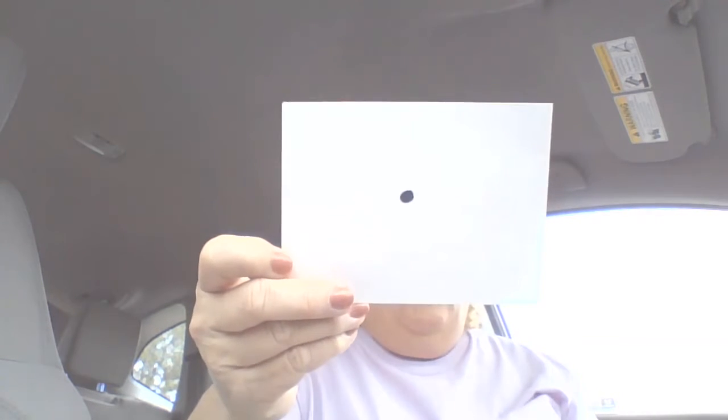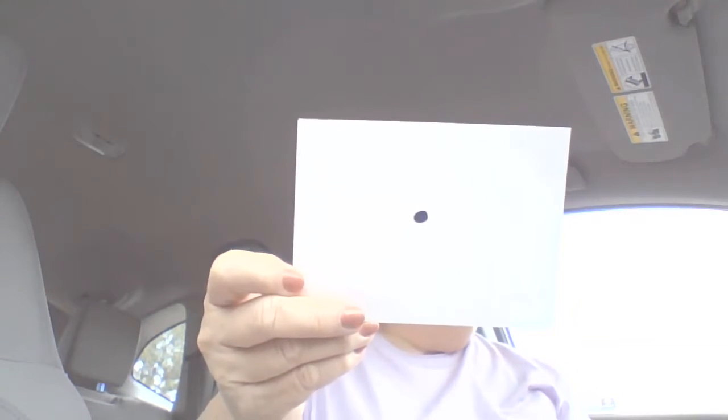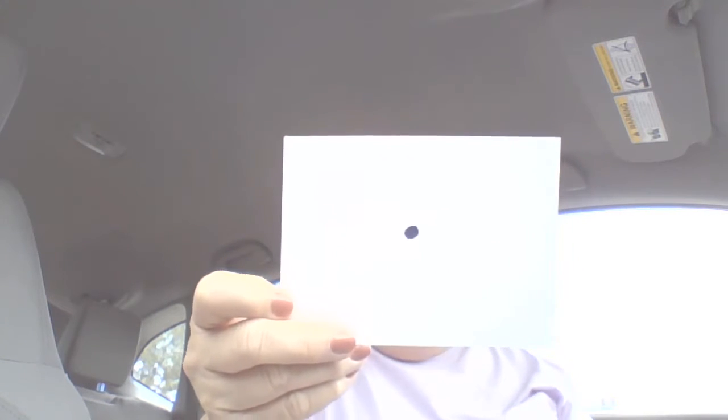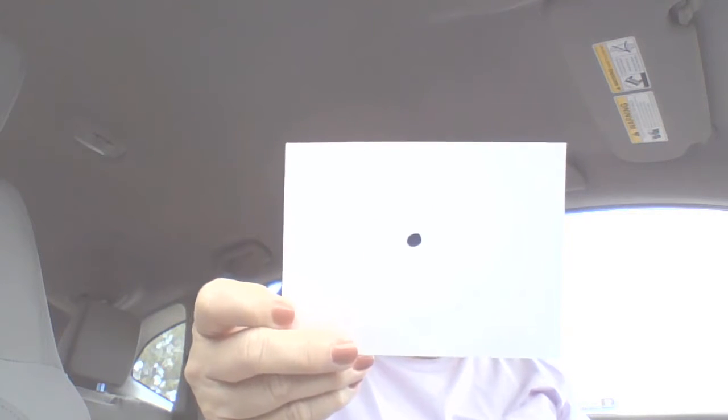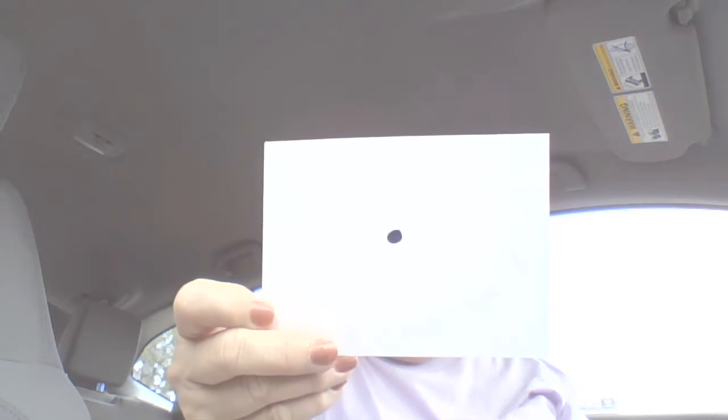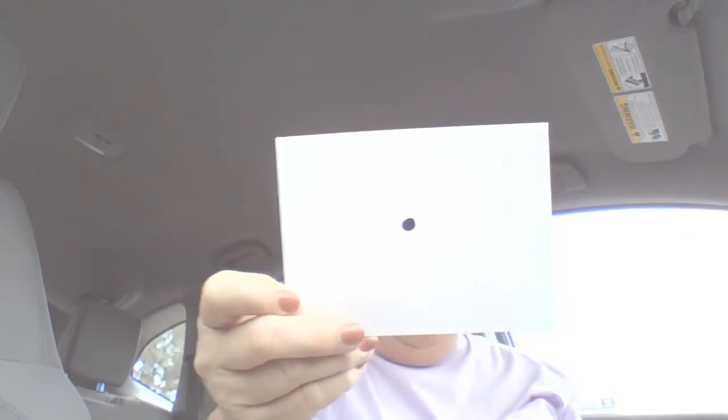This is a point. Yes, if it was a math problem, we would call it what? A decimal. And if it was in a sentence, we would call it a period. But when we're talking about geometrical terms, this is a point.